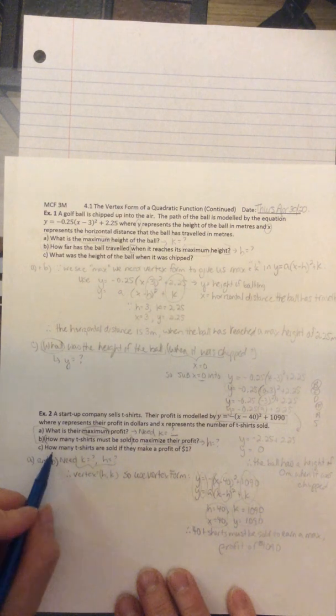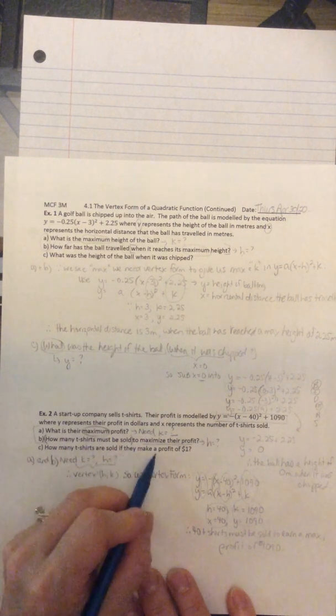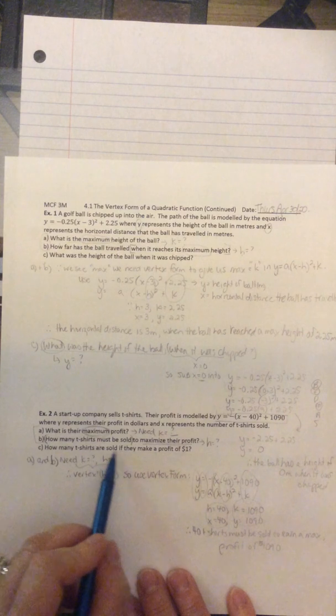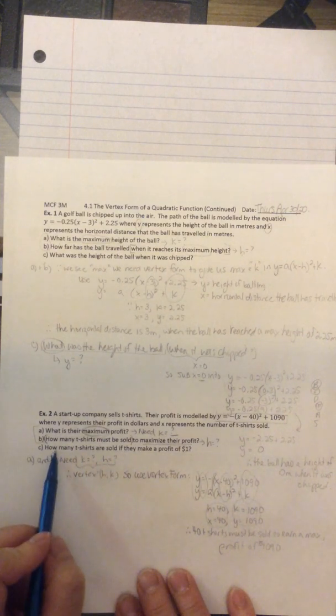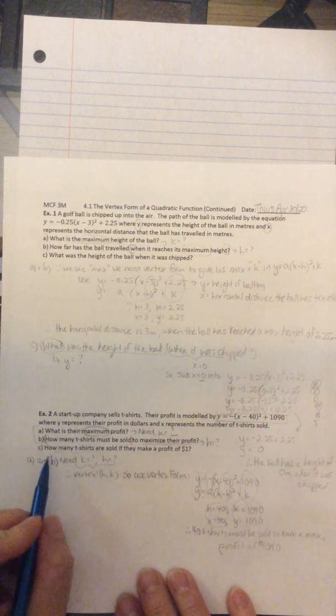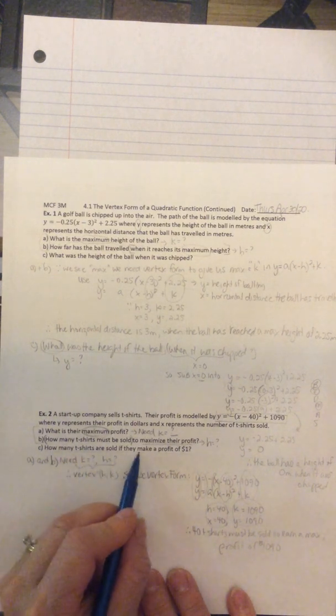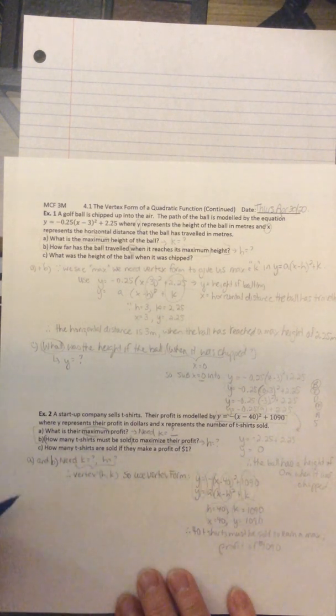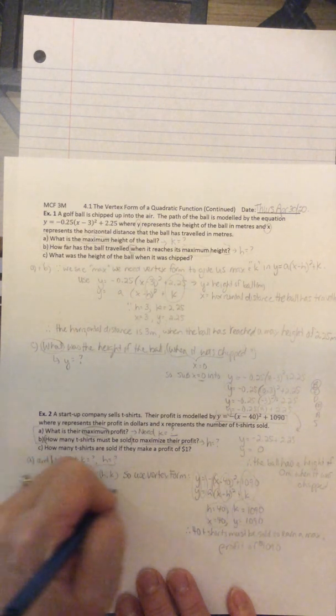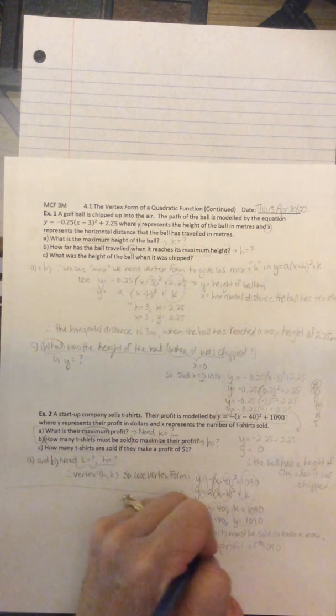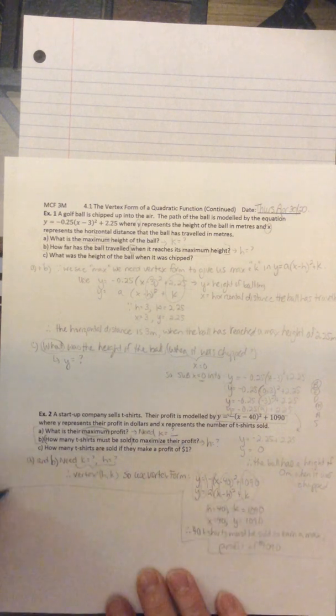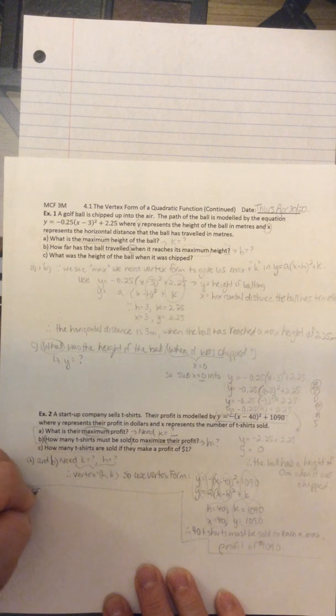Okay, it says how many t-shirts are sold if they make a profit of. Notice there's no word maximum and there's no word like minimum. Okay, so how many t-shirts must be sold if they make a profit of $1? Okay, so I'm going to show you a method that has helped students in the past. It's called the guess method. So for C, we're going to use guess. Okay, so every letter stands for a step. Okay, so G is what's been given.